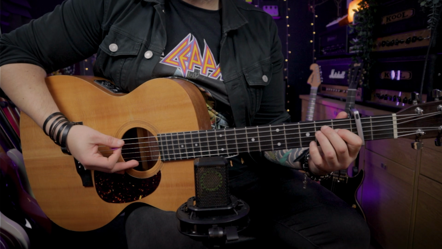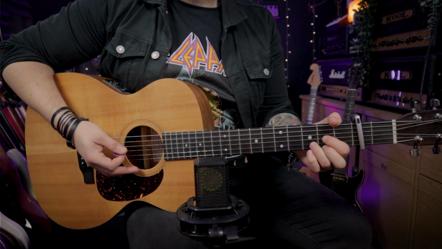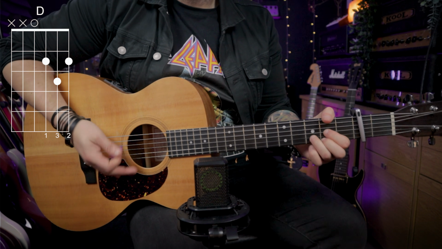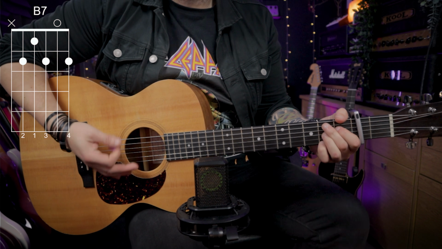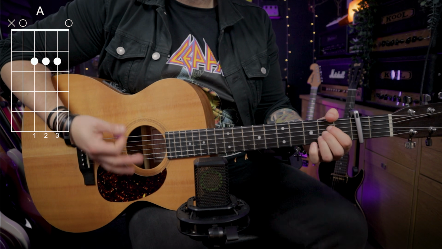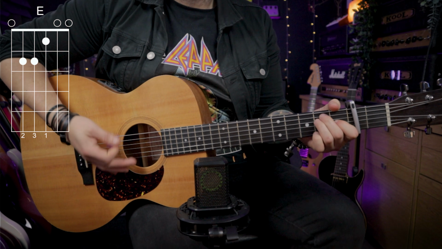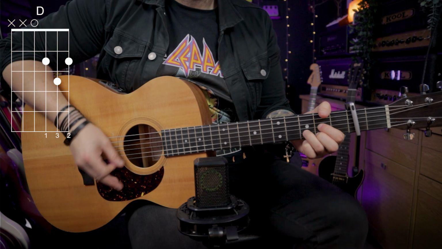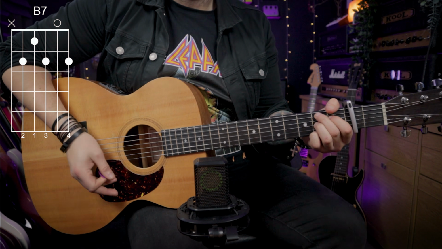Then it's F sharp minor to E, a full bar of D, and a full bar of B7. So together. You'll notice I'm muting a lot in this section as well. It's quite a percussive part of the song.